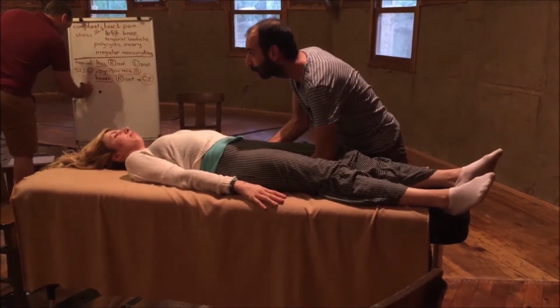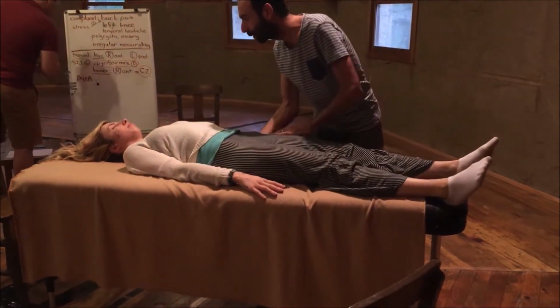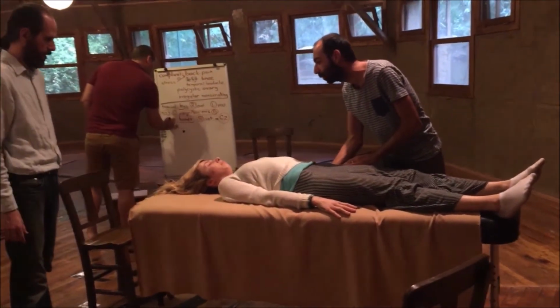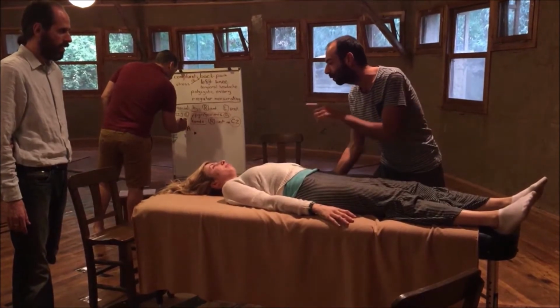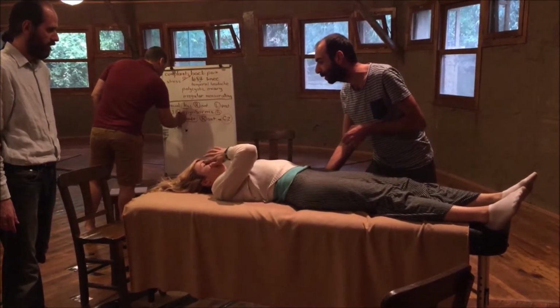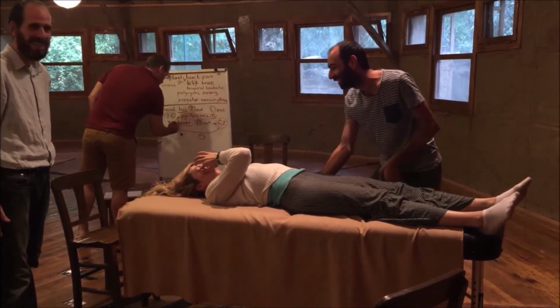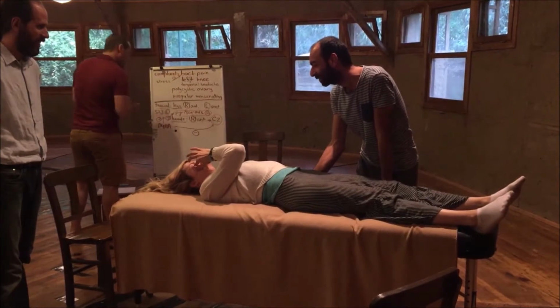Palpate the area of the sacroiliac. Say it in English so all of us can understand. I have some sensation in that part. Okay. And now?